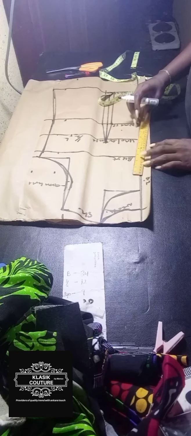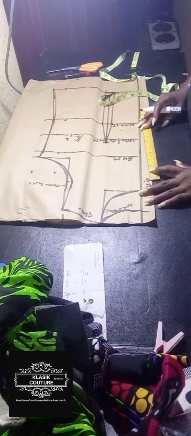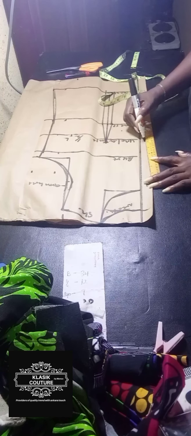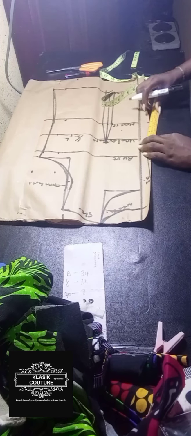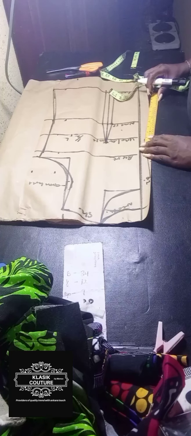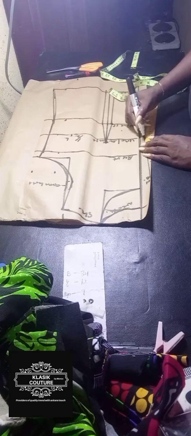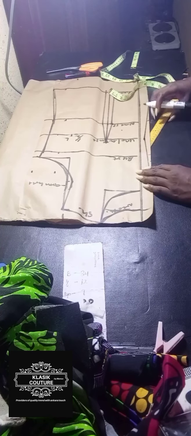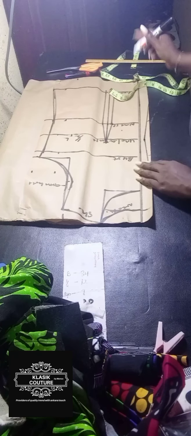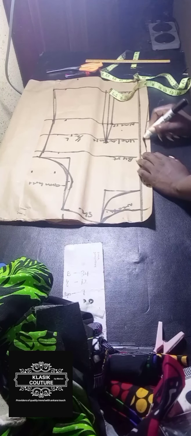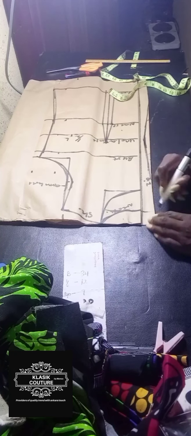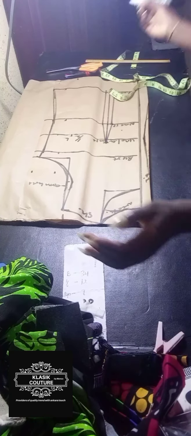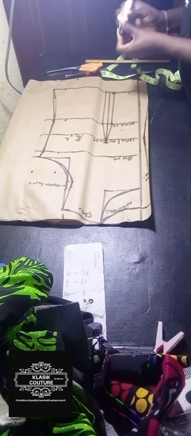So mark off here. What you just do is use your hand to trace it down. Just trace it, make it fit in. Yeah, you come here too and trace it down as well. Just make it fit in. So what I can do is this. Come here and slant it. So this is it.